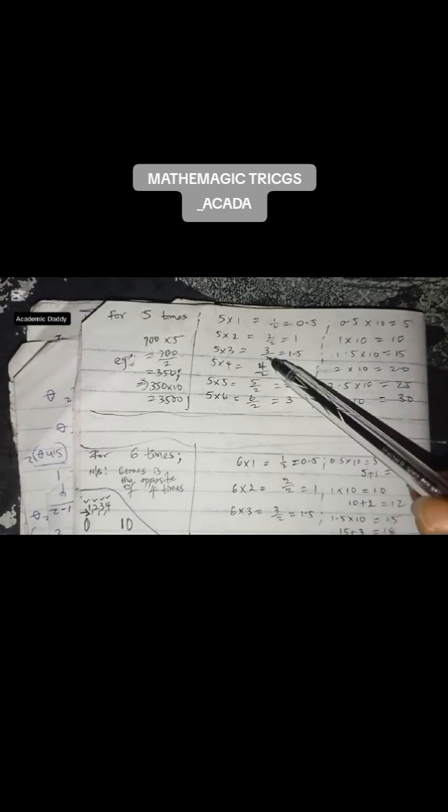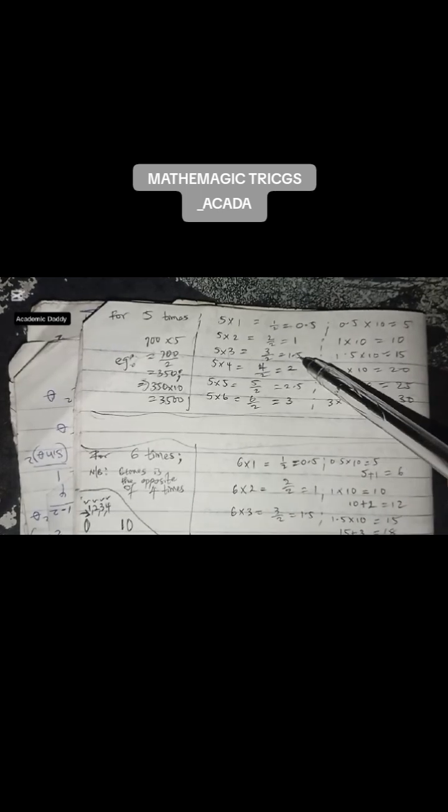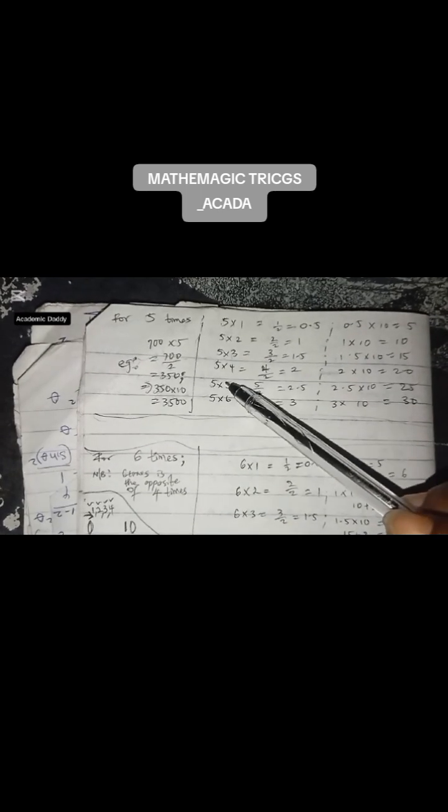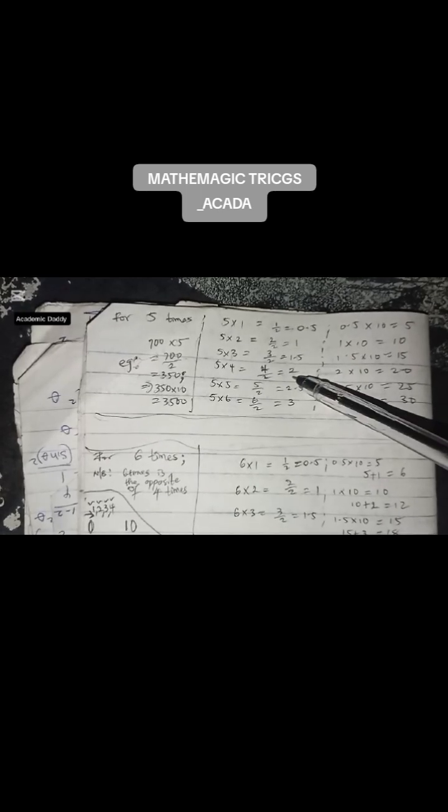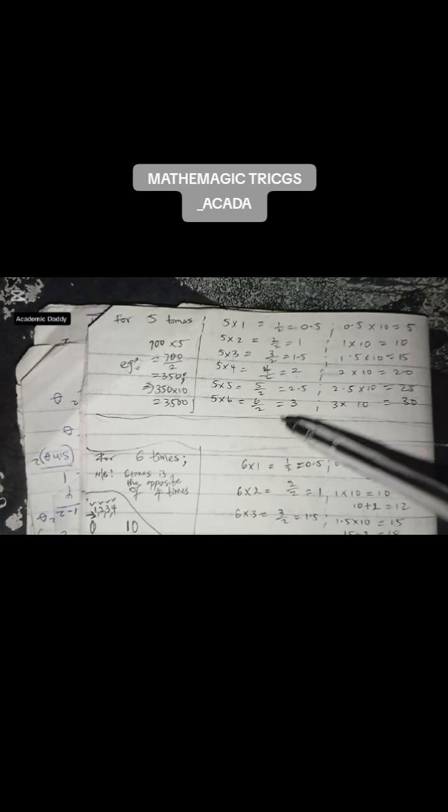5 times 3, divide 3 by 2. 3 divided by 2 is 1.5. 1.5 times 10 is 15. 5 times 3 is 15. For 5 times 4, divide 4 by 2 is 2. Multiply 2 by 10 is 20. 5 times 4 is 20.